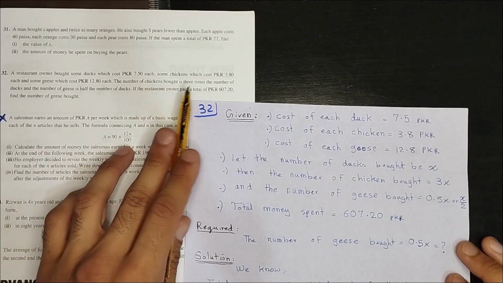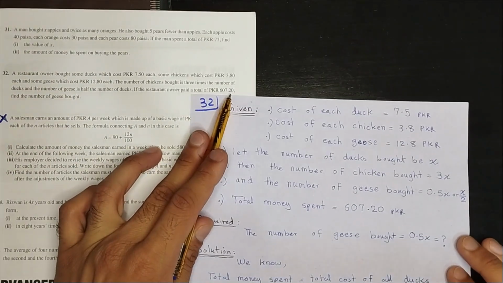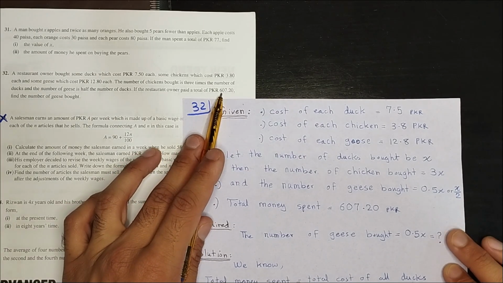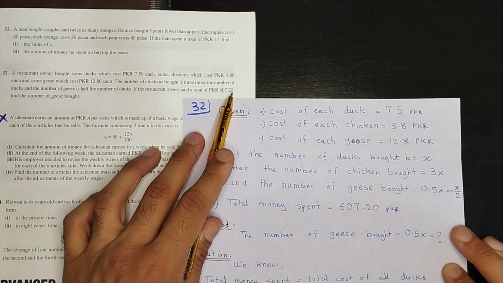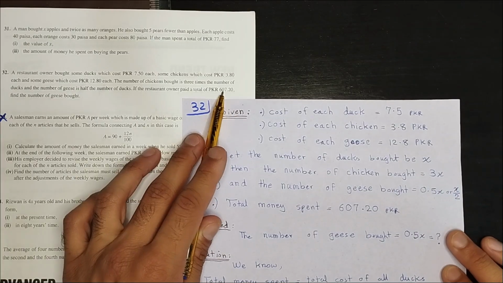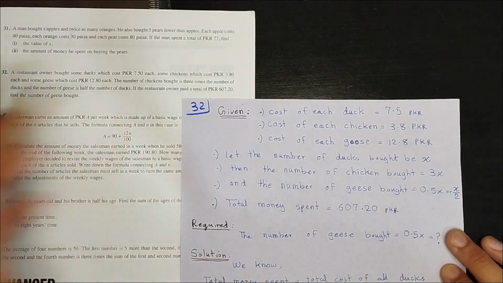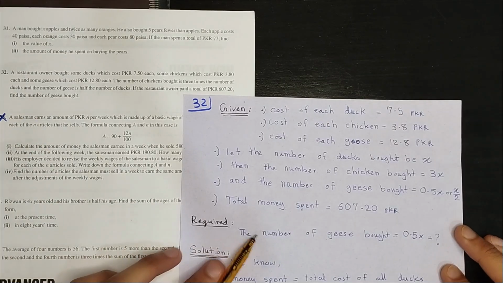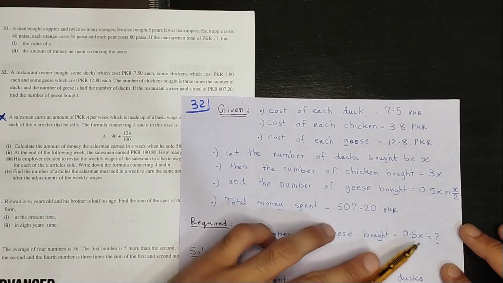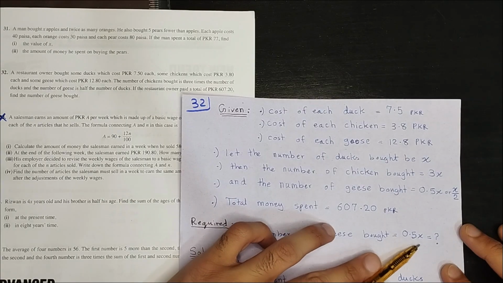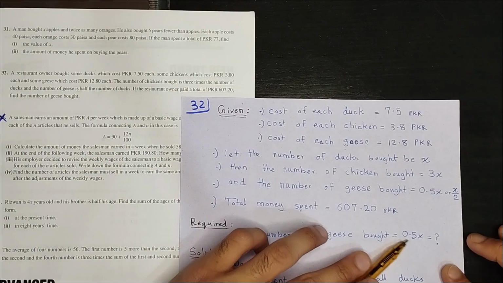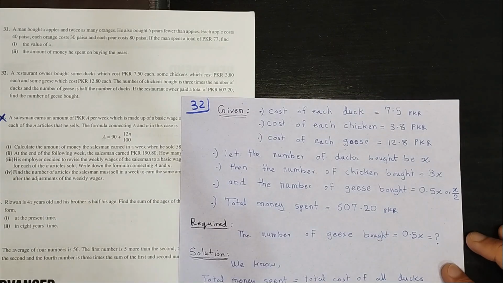The restaurant owner paid a total of 607.2 rupees for all of this. The question asks us to find the number of geese bought, which is equal to 0.5x. We need to find the value of x to be able to find 0.5x.